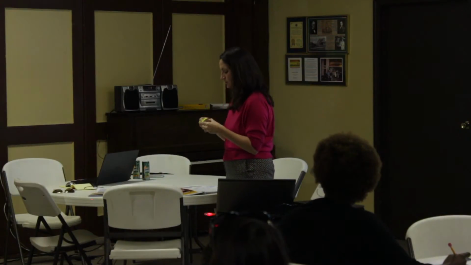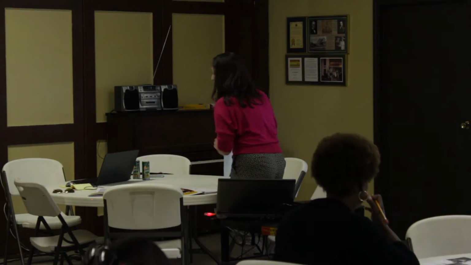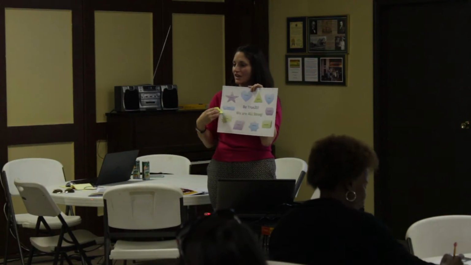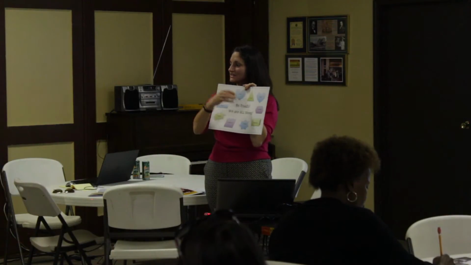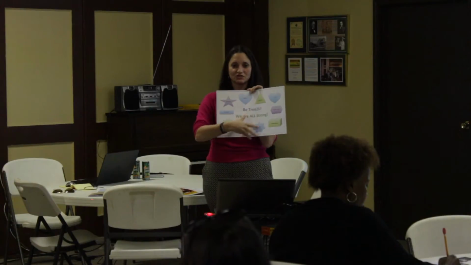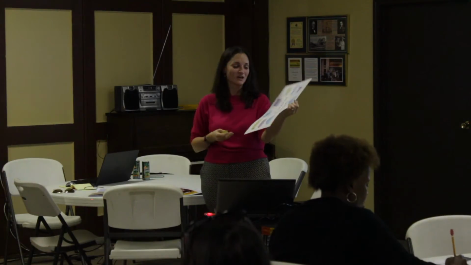And then what you can do, once they've done that, is you have these posters, and you have them come stick their name on whichever strength they have. Okay, and then they'll get to see what their classmates are, and they get to see everyone has different strengths. But everyone contributes to the greater good.